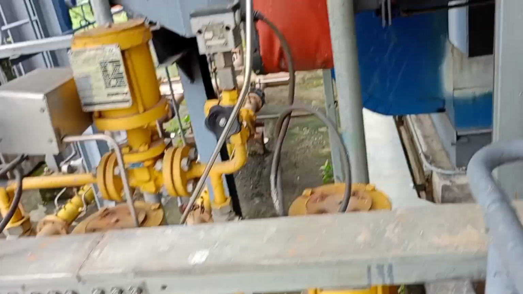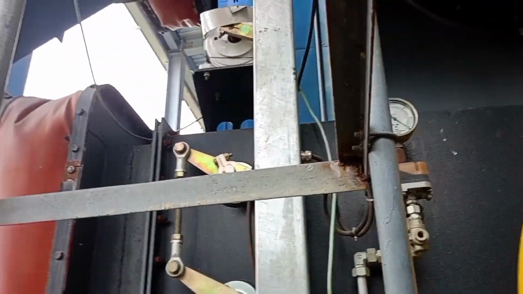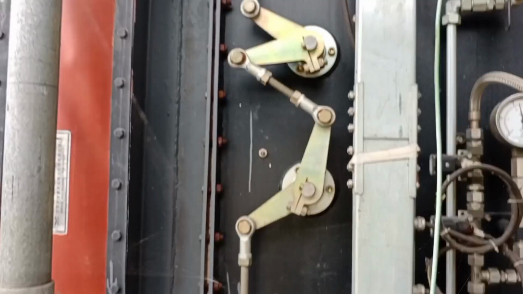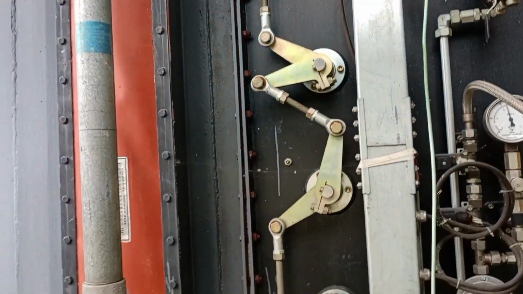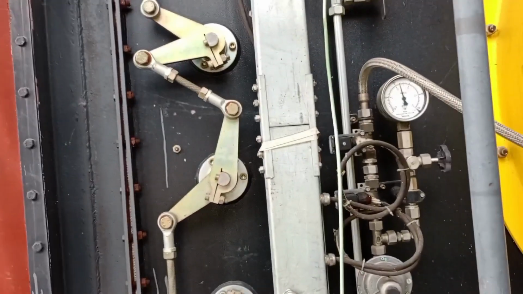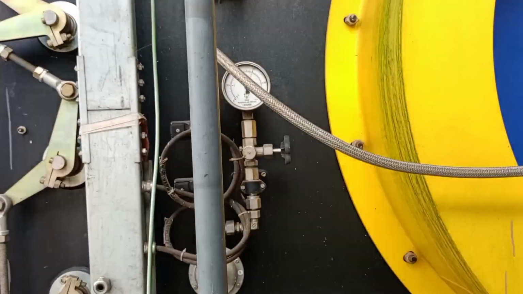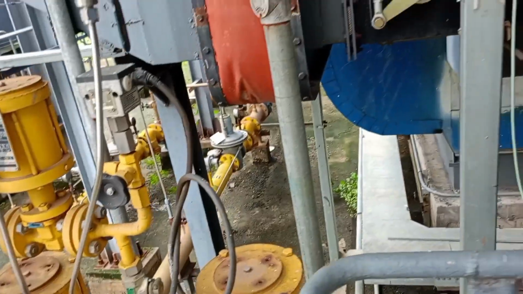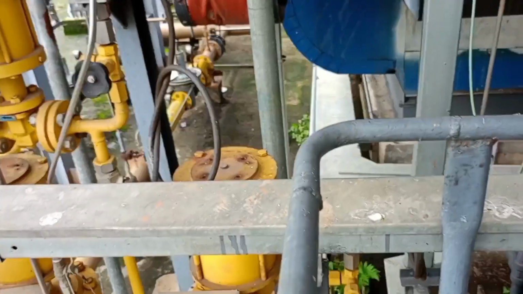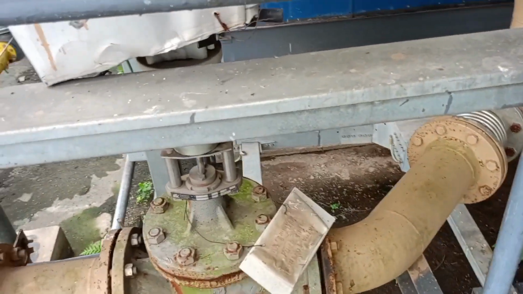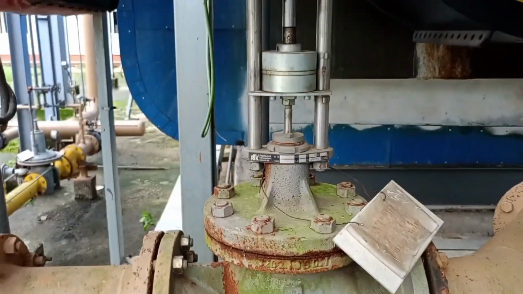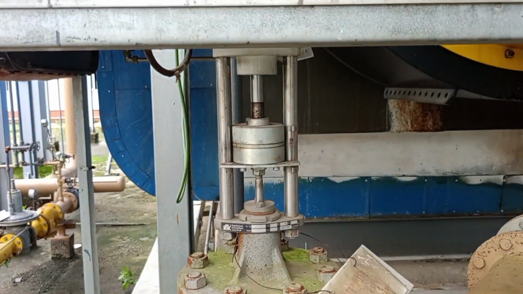At that time, the damper control motor, this damper control connecting arm, controls this arm and the minimum airflow into the boiler, and this block valve also opens. At the same time, the gas control valve also opens a small position.